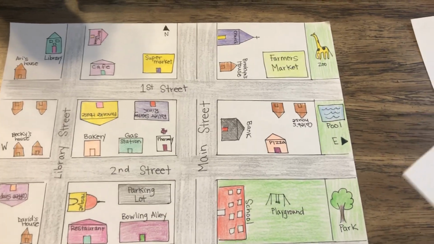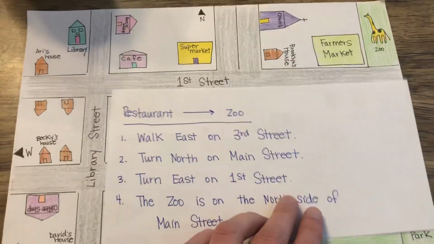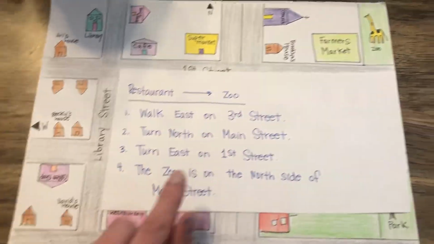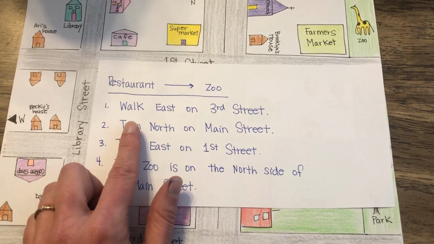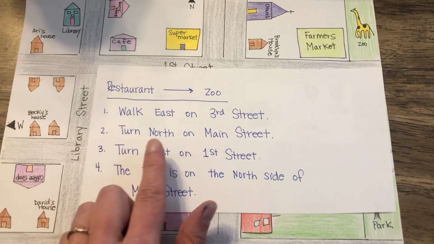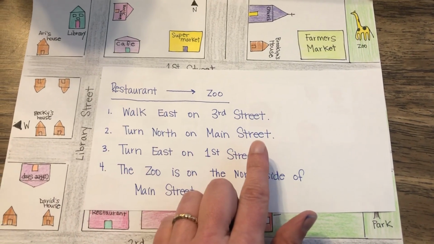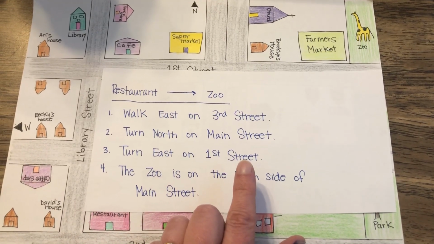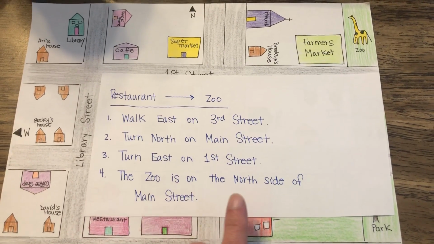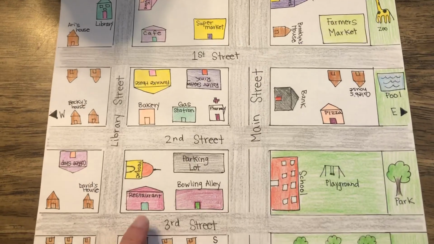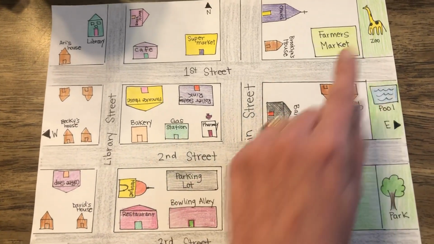And I wrote those directions out for us. So I wrote the restaurant with an arrow because we're going to the zoo. And we would walk east on 3rd Street, turn north on Main Street, turn east on 1st Street. The zoo is on the north side of Main Street. Let's look at that one more time just to make sure you guys got that. We're going from the restaurant to the zoo.